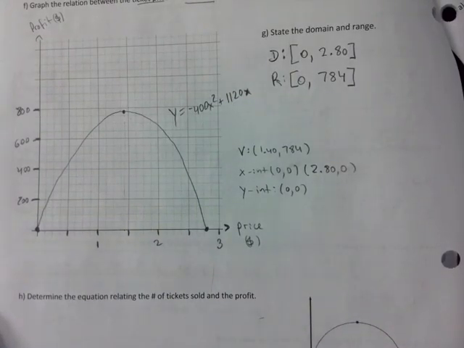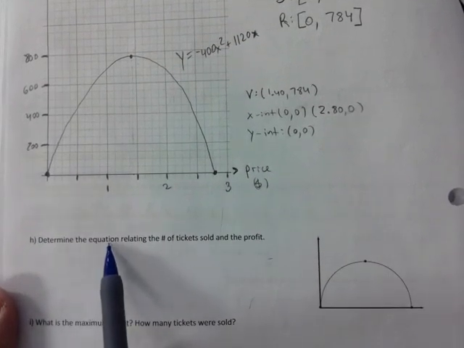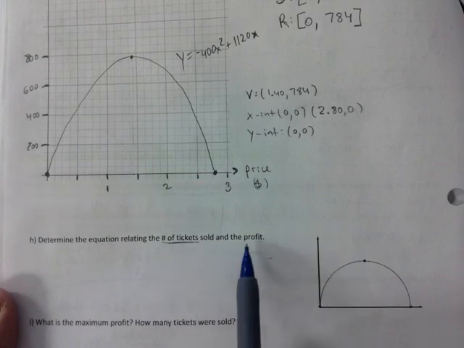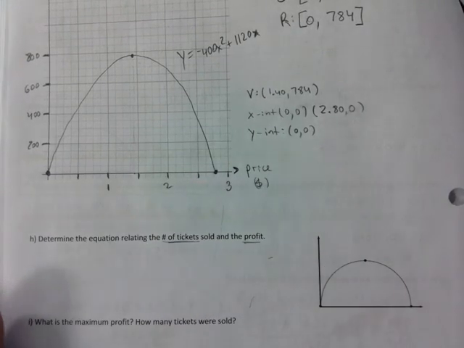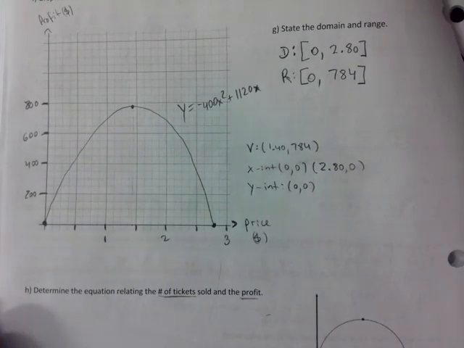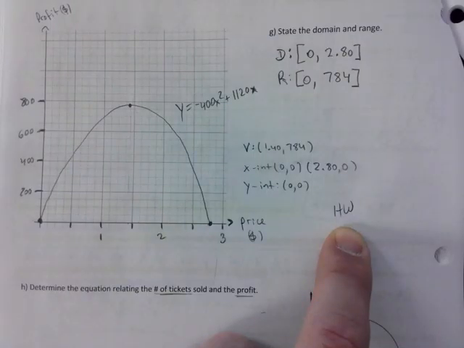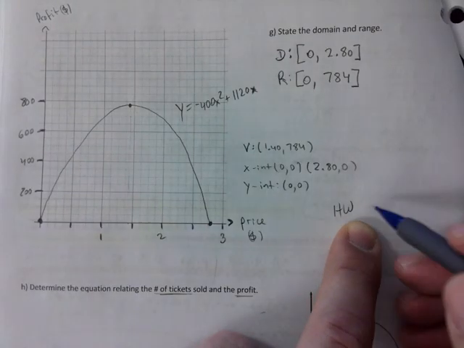And that's it. I'm going to stop there. I was going to go a little further with, hey, come up with an equation where you relate the number of tickets and the profit, but I'm not going to do that. That's above and beyond right now, beyond the scope. So I'll just say this, homework, 57 and 60.